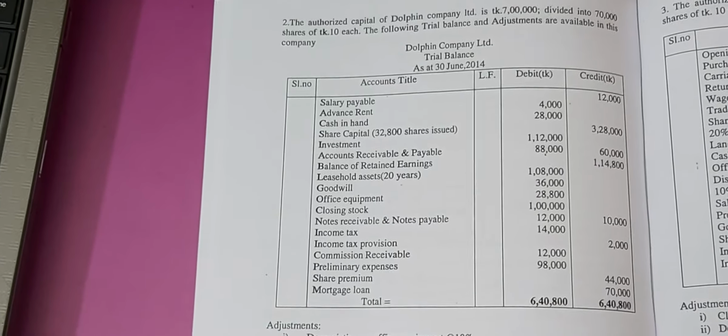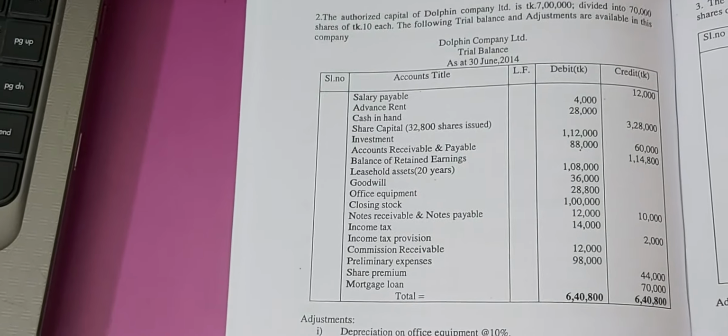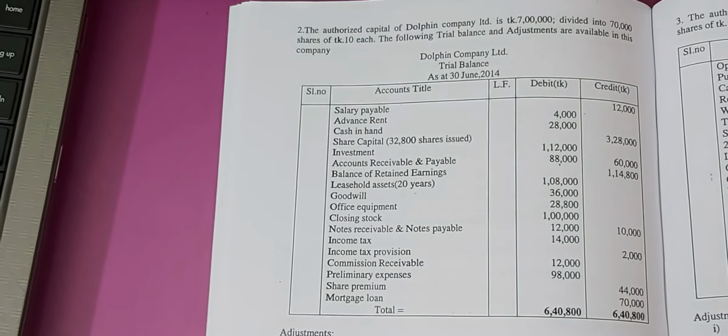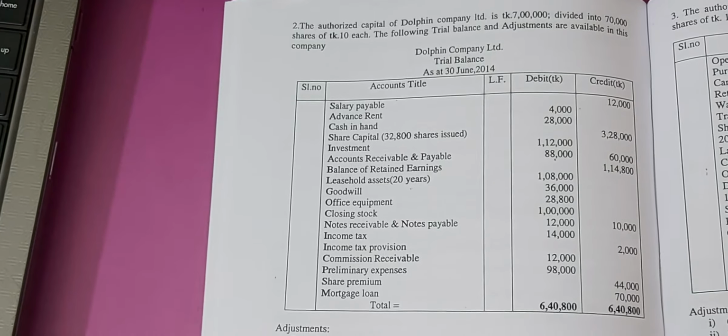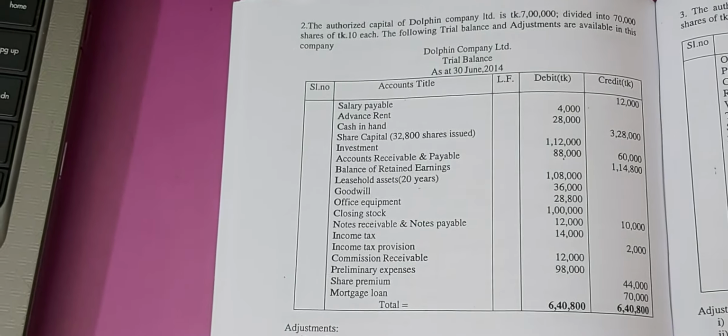closing stock, one kind of current assets, notes receivable, this item is current assets, notes payable, this item is current liabilities. Income tax is available in trial balance. These items, income tax and income tax provision, are to be taken in retained earnings statement under appropriations head.